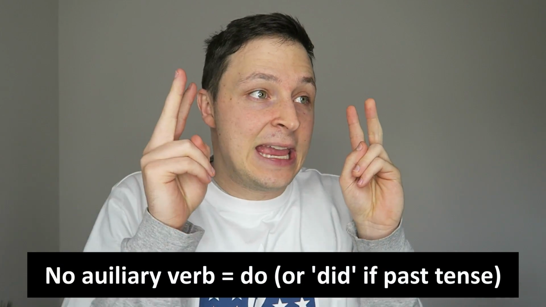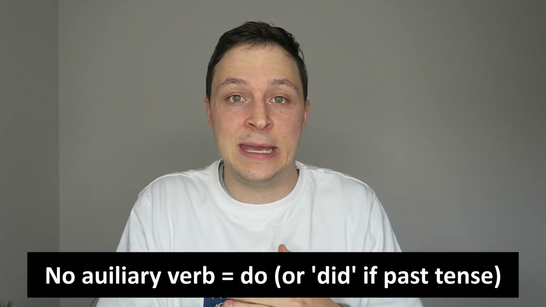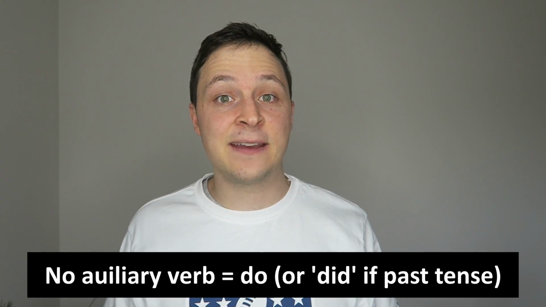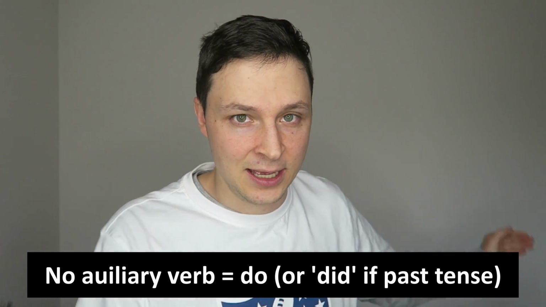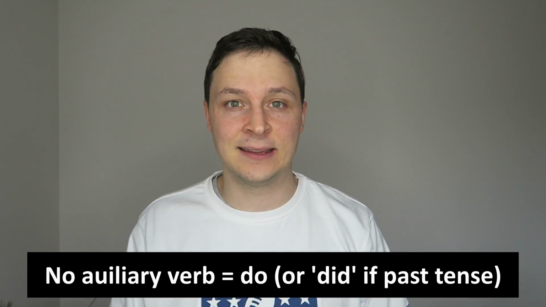There is no auxiliary verb in that sentence. So you have to realize I like chicken is present tense. And if there's no auxiliary verb in the sentence, the invisible auxiliary verb is do. The same thing for the past tense. So if he says, I liked chicken, the auxiliary verb in that sentence is did. So what can you do with these auxiliary verbs? You can take them and put them in your response.